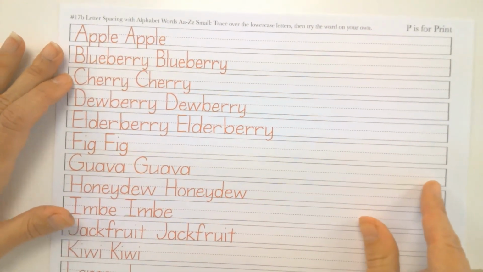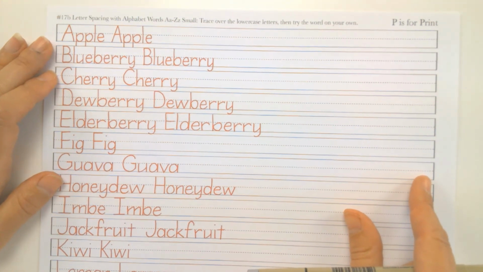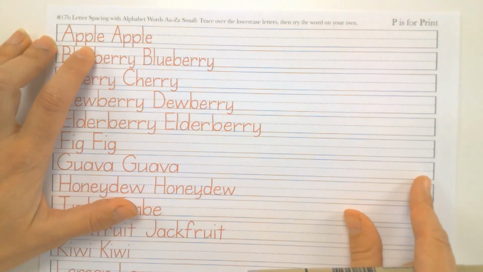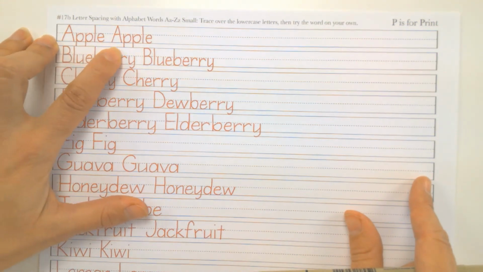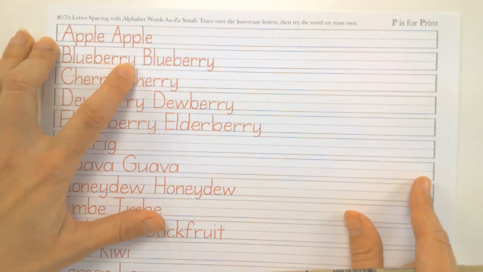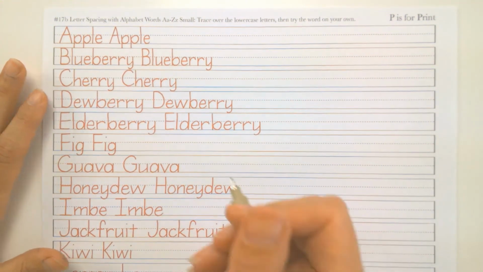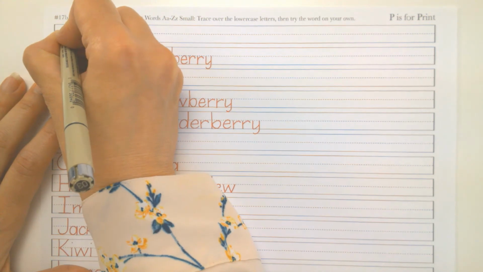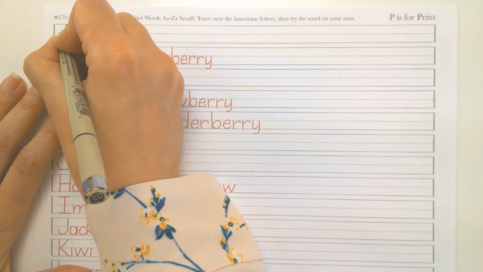So this time our theme is fruit. We have different fruit. So if you haven't had to sound the words out, maybe just use your sounding out of words, your phonics, different words. So we're going to do the same thing where you're going to trace over your small words.